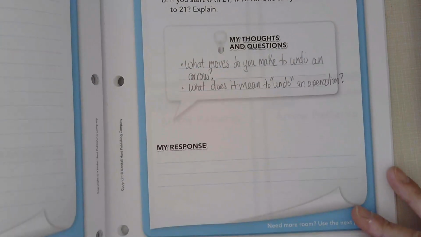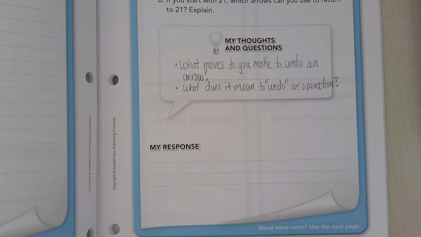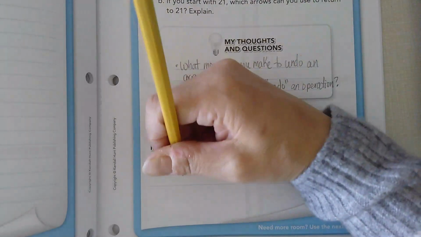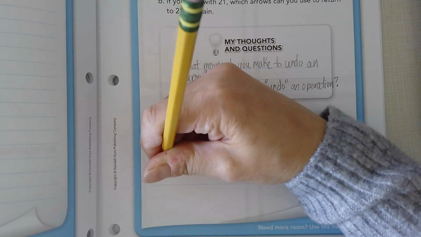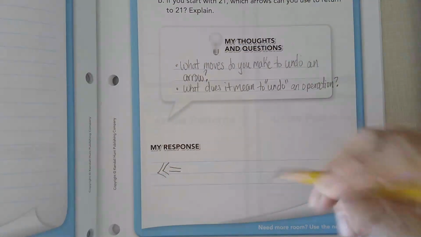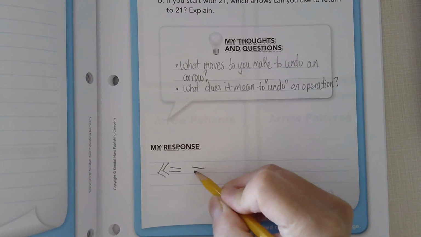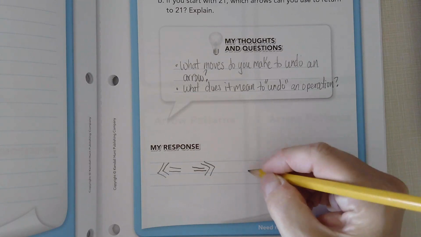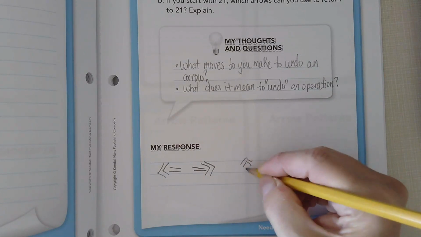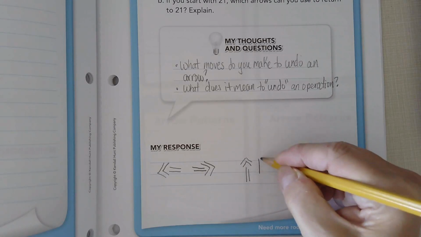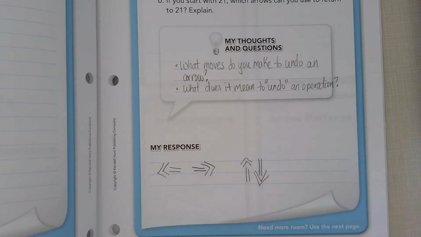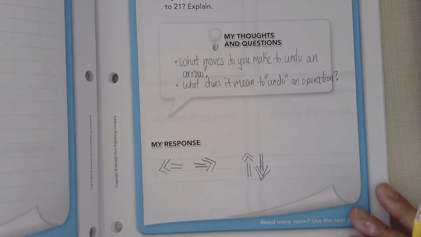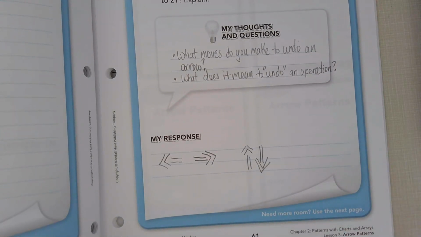All right, so let's take a look at what your response should entail, okay? You should recognize that arrows in opposite directions undo each other, okay? So for example, you should be able to tell me here versus here, those arrows, or arrows like this and then arrows like this, they undo each other, okay? So we're going to go ahead and respond to that question.